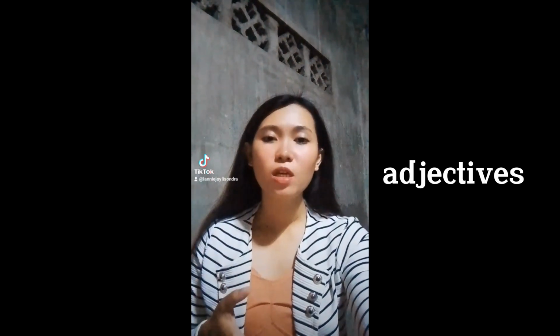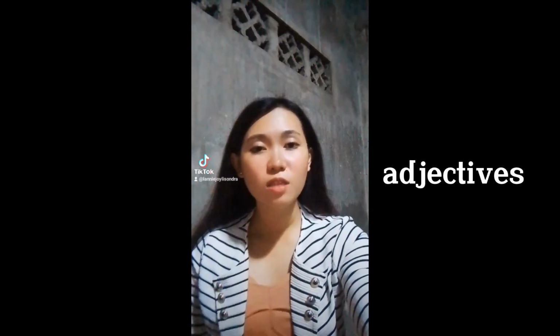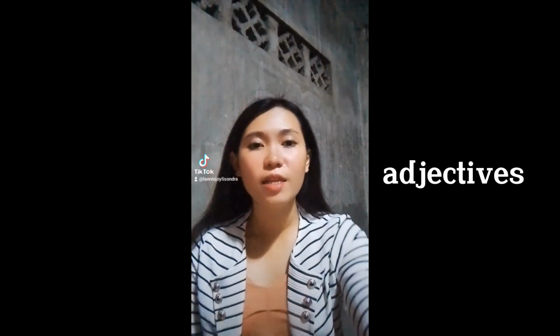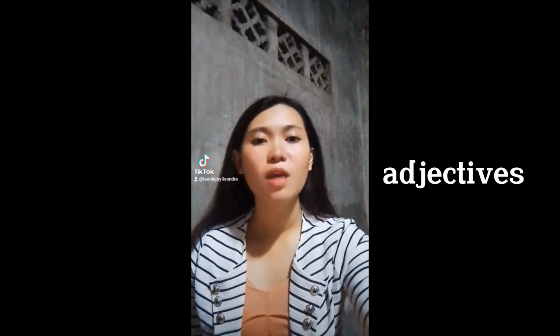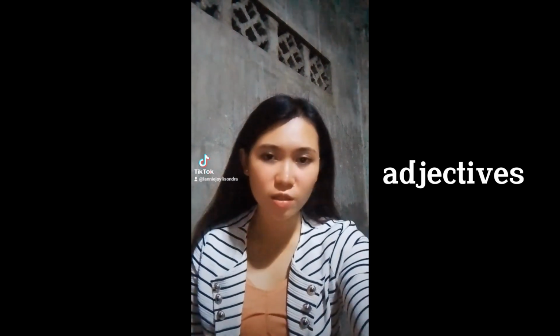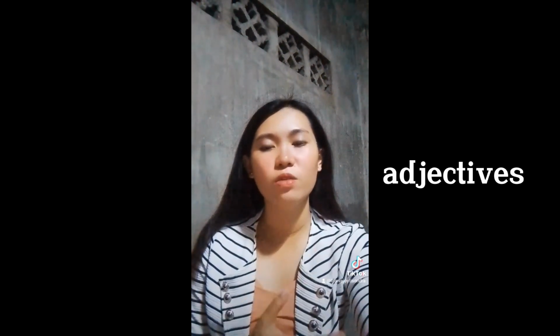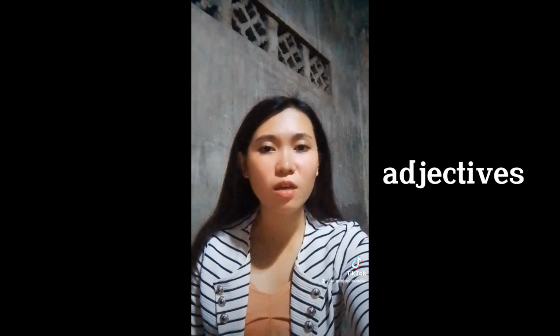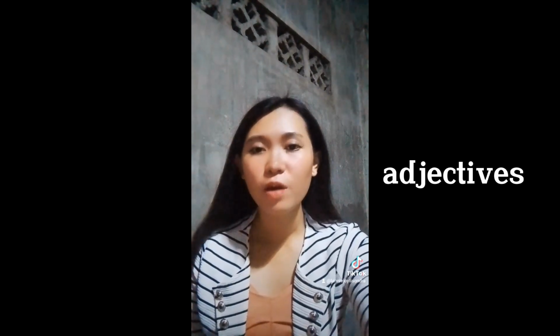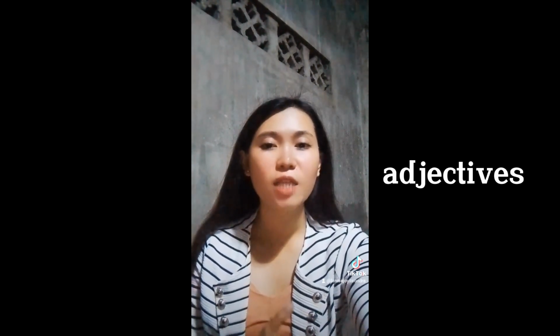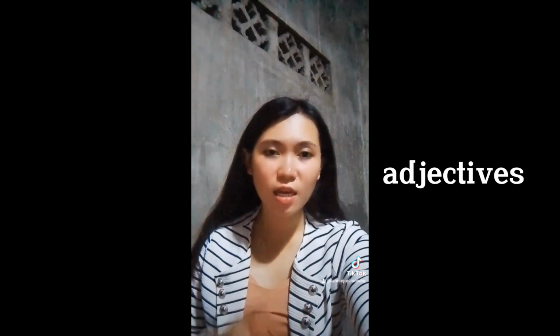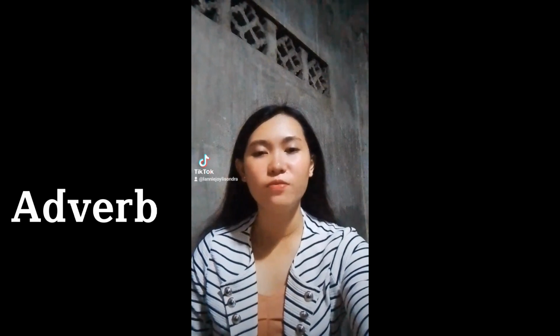In the simple way of defining, an adjective describes a noun or a pronoun. But beyond that, we can find adjectives when they appear between determiners, and they can also follow the auxiliary. Not just that, but adjectives can also be inflected into a comparative form using -er and a superlative such as -est. So let's proceed to the next, which is the adverb.